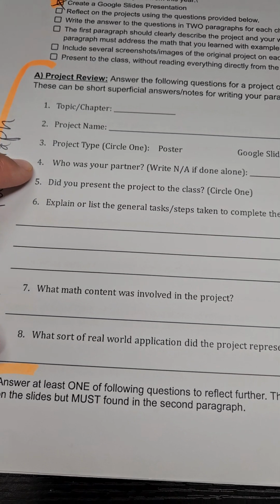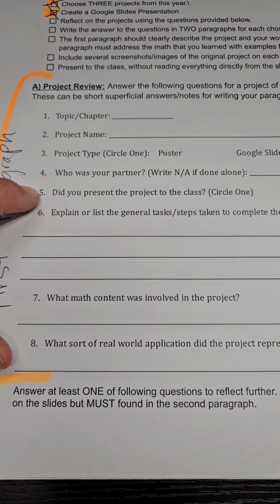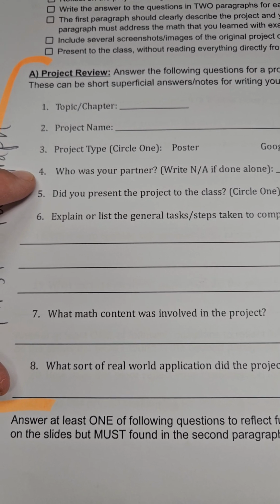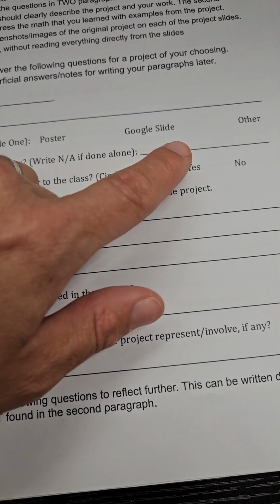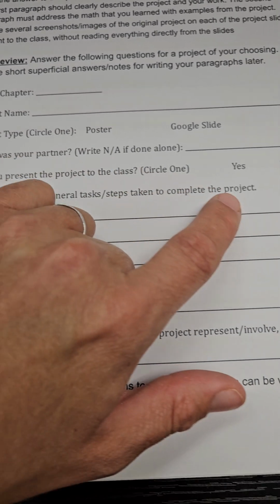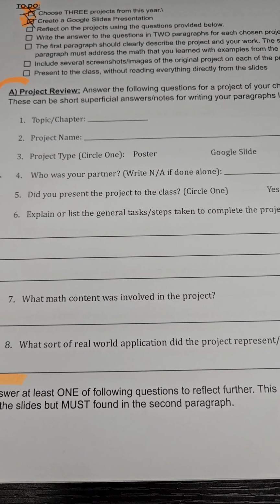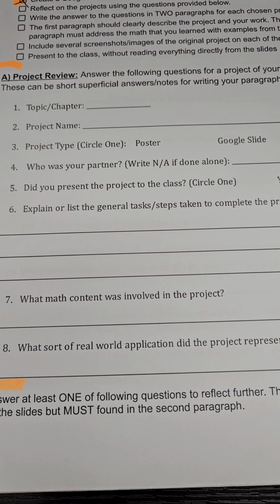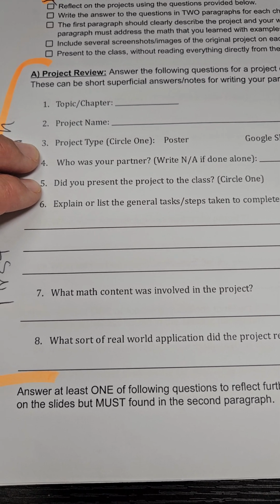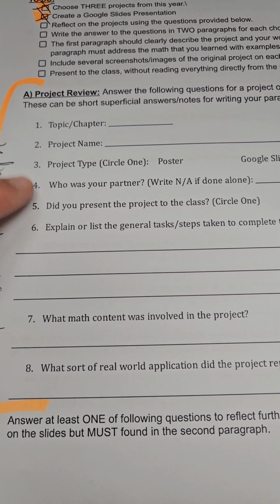Now, 4 and 5 are optional. You might not put the answers to these questions in your paragraph because you might not have had a partner. If you did not have a partner, don't write about it in the paragraph, and you can just write NA here. If you did not present it to the class, then just circle no, because again, you weren't always required to present. Sometimes it was extra credit. Sometimes it was part of having a partner, as you had to present. And so those 2, you could make that a sentence in your paragraph, or you could just leave it out if the answer to both of those is no.